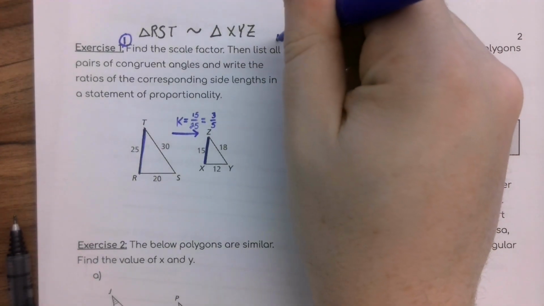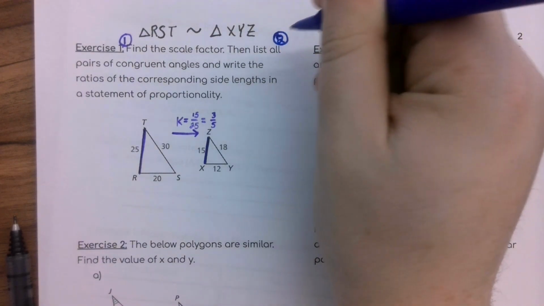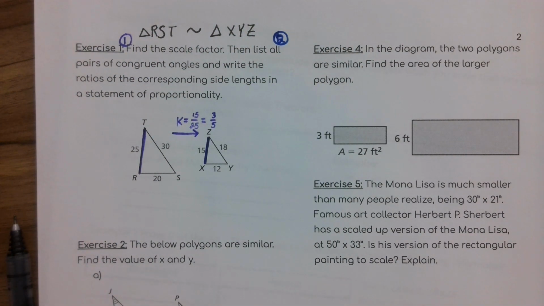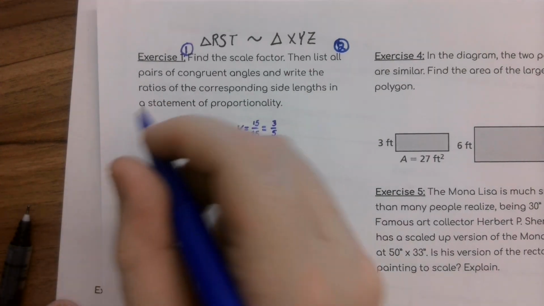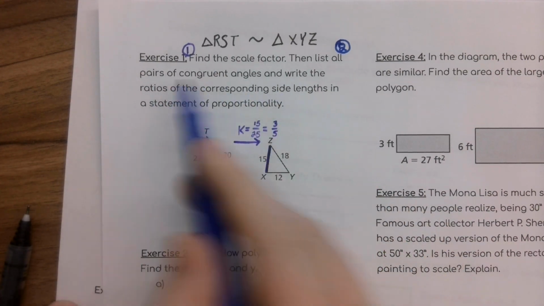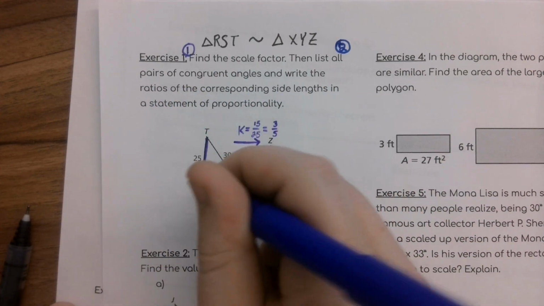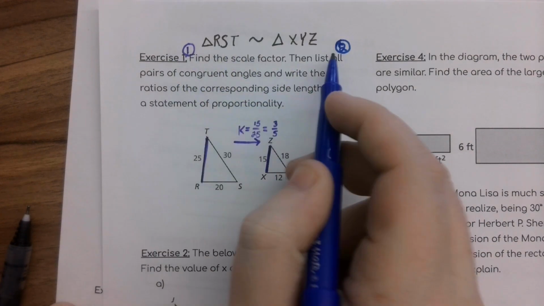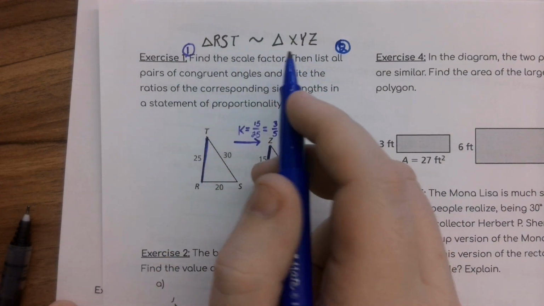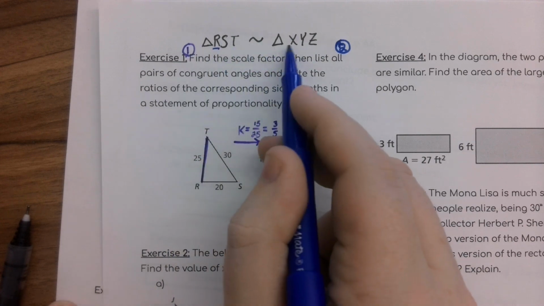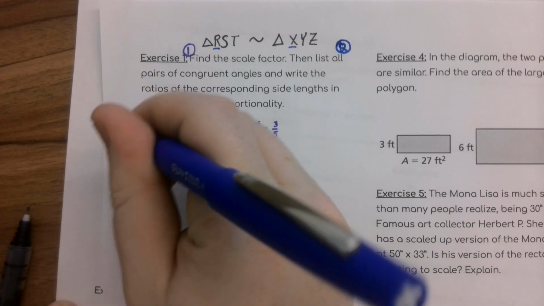Part 2 is to list all pairs of congruent angles. Well, that one's easy. We've done it since Unit 5. The pairs of congruent angles are any angles that are the same, and because all the angles in similar triangles are the same, we just have to match the letters.